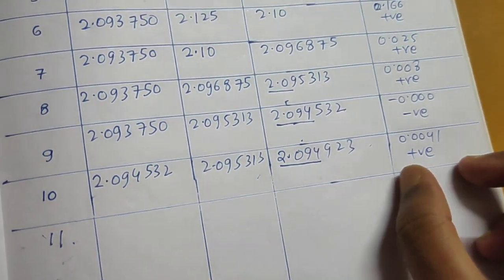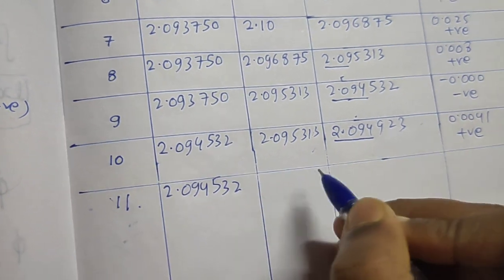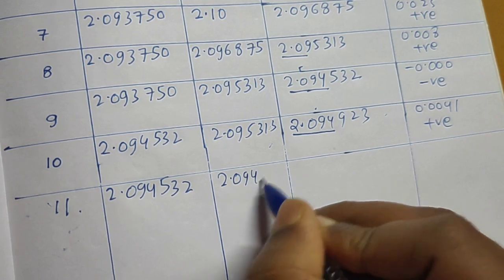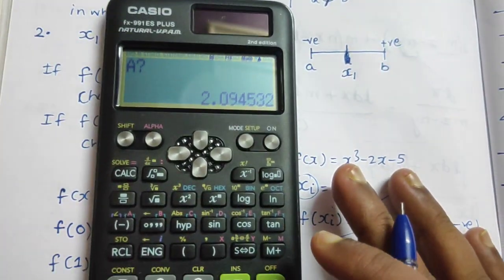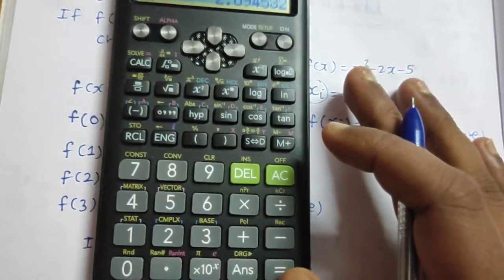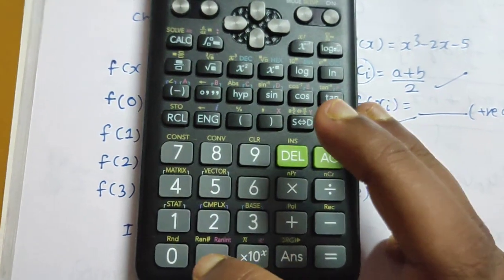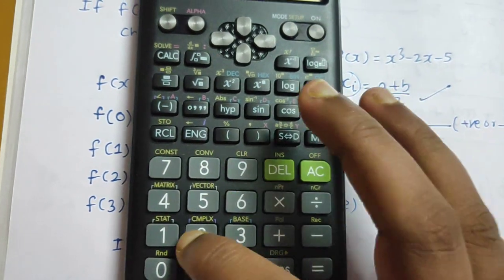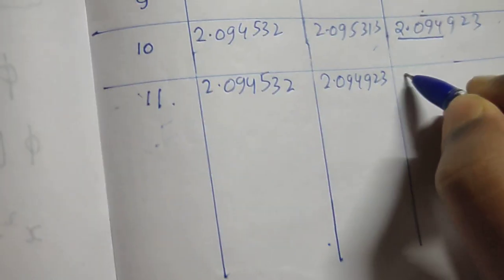Now again positive, so this remains as it is. This I will have to change to 2.094923. A value is same, B value is 2.094923, and you are getting 2.094728.